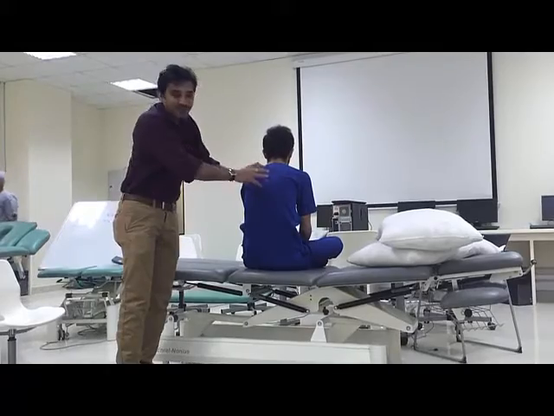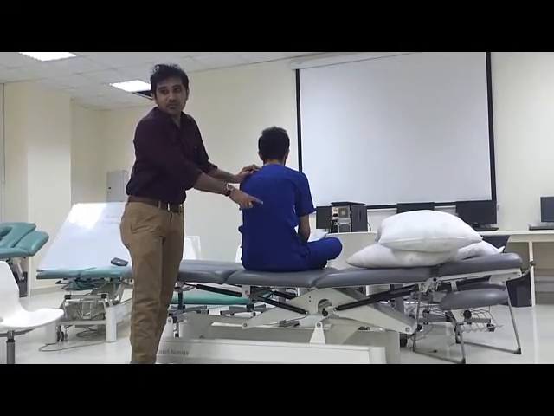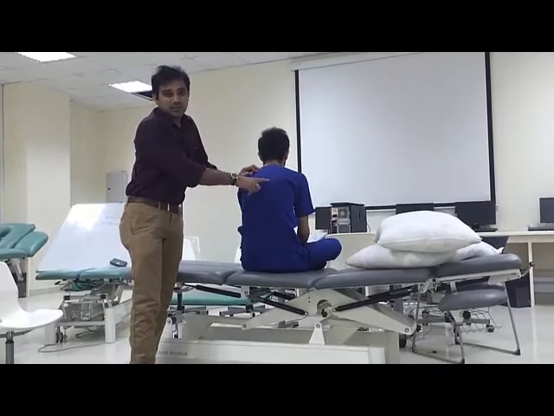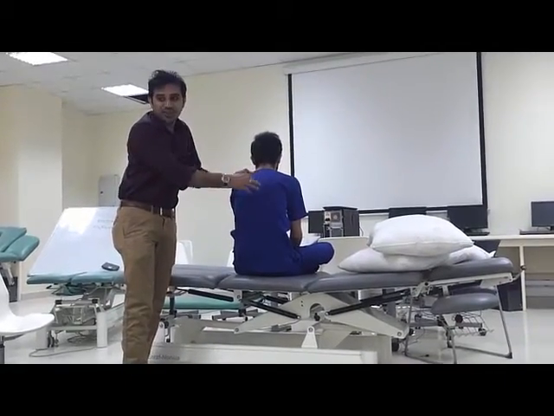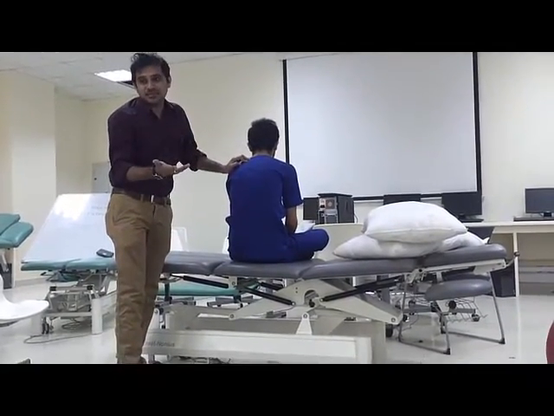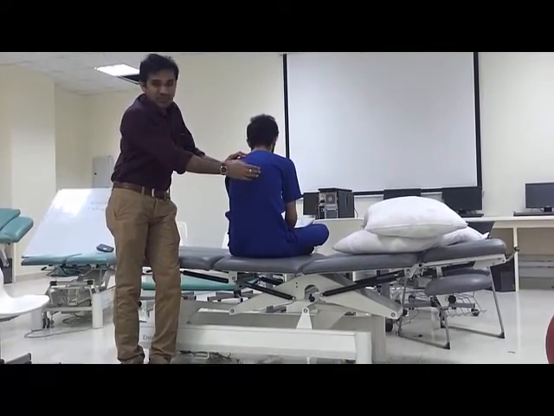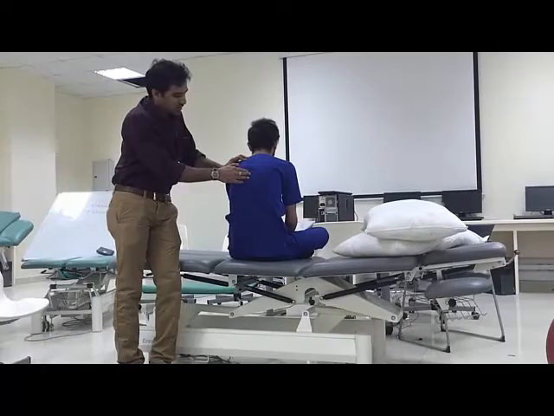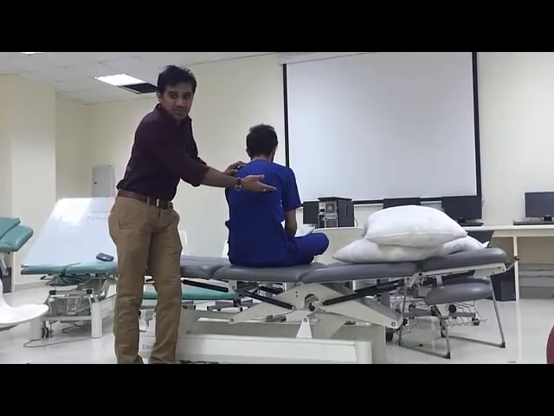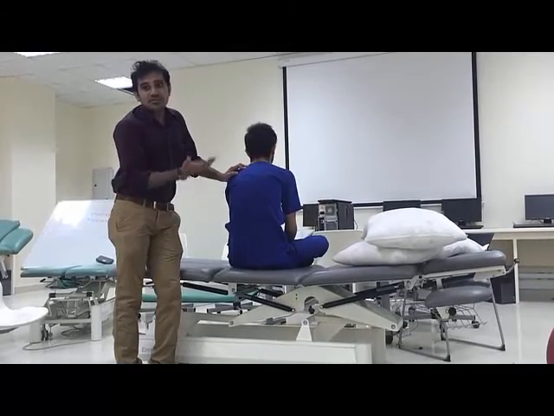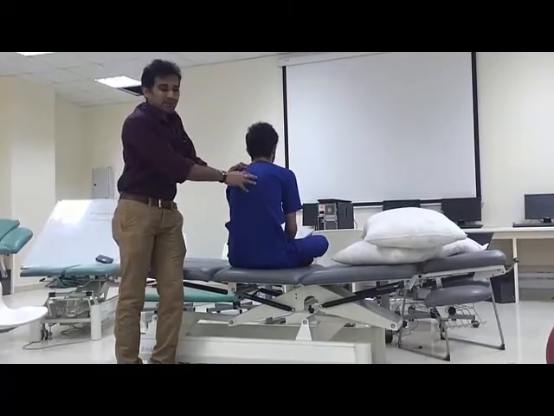So 90% of scoliosis is in the thoracic region. Most of the scoliosis is in the thoracic region, and most of the thoracic scoliosis is towards right. When I say right scoliosis, the convex side is towards right, concave side is towards left. Convex side we have to strengthen, concave side we have to stretch, which is very, very important. So this is the basic idea.